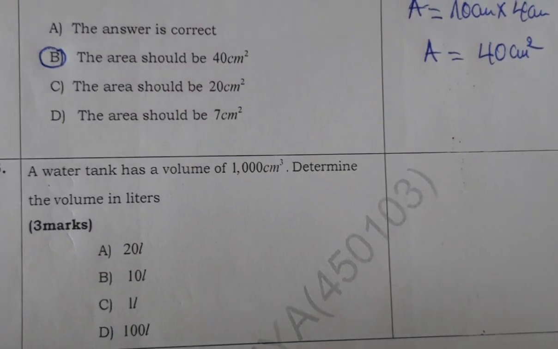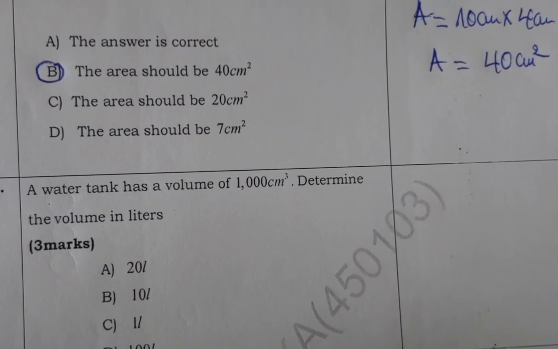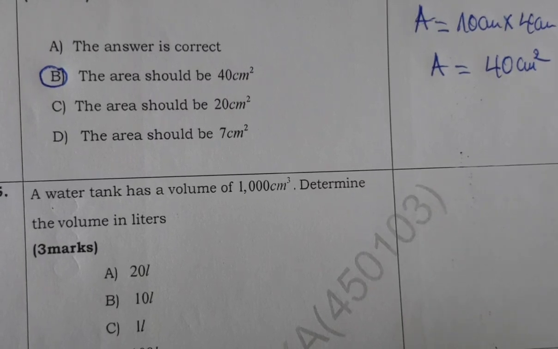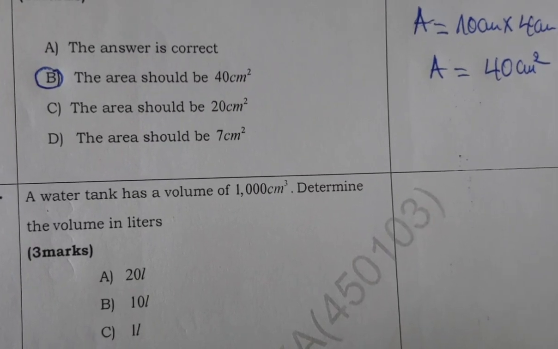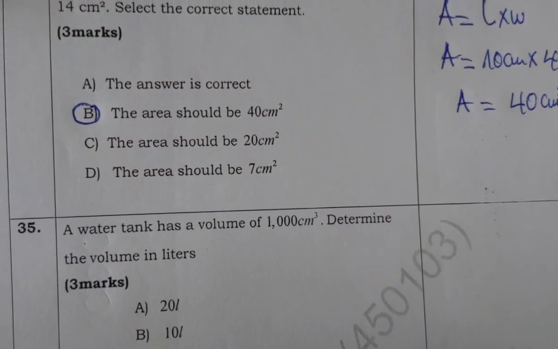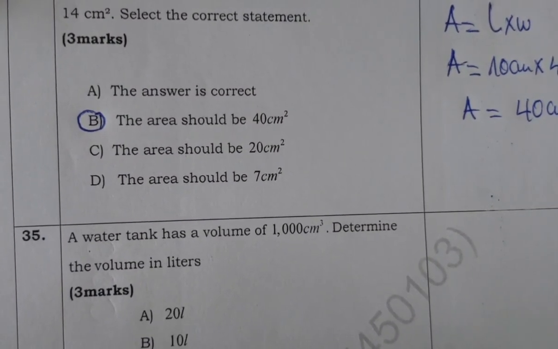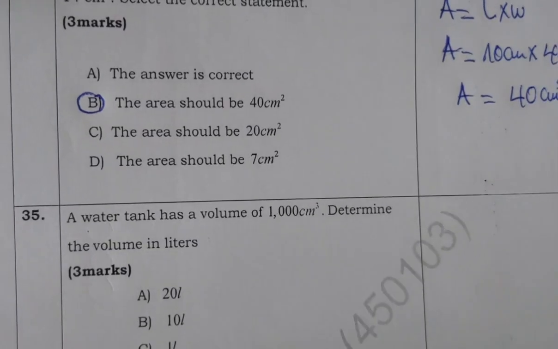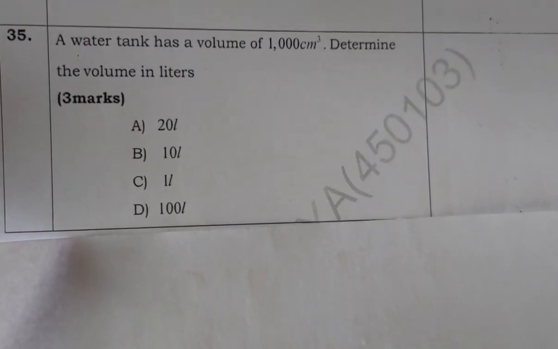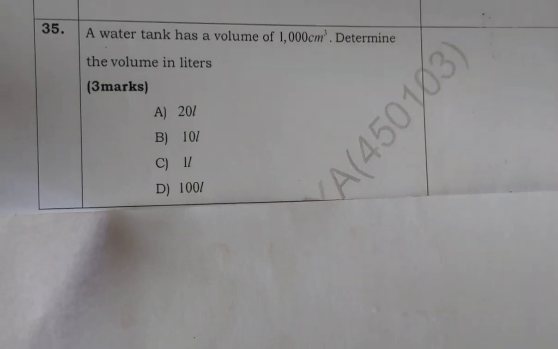The last question of the mock says a water tank has a volume of 1000 centimeters cubed. Determine the volume in liters. To mean that I have the volume in centimeters cubed, but you have to convert that into liters. First of all, we have to know the conversion table for volume.